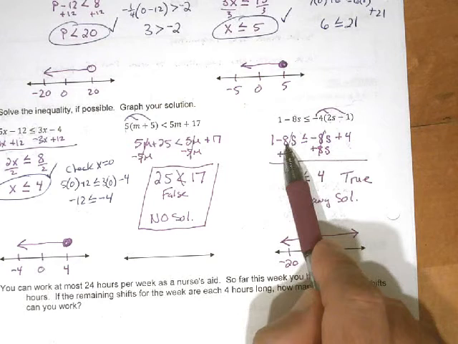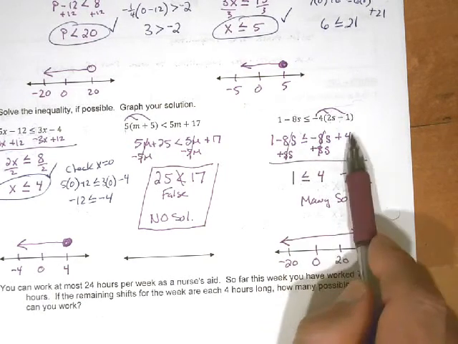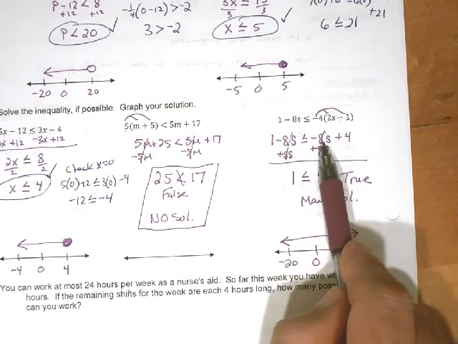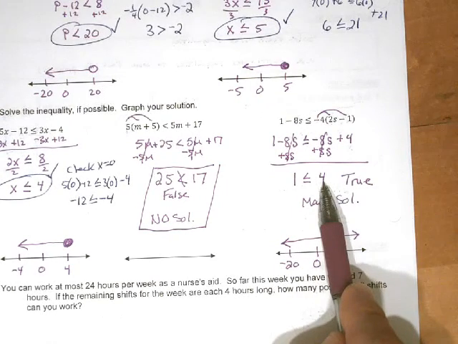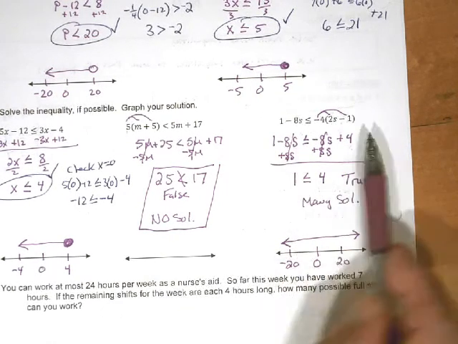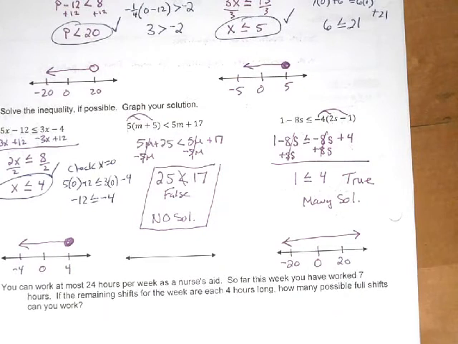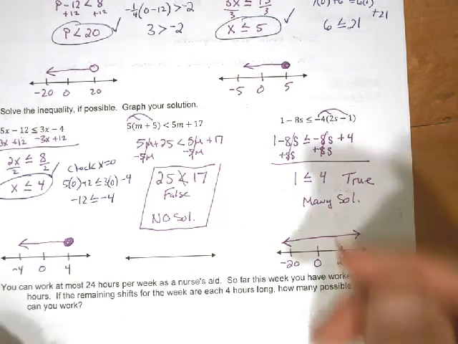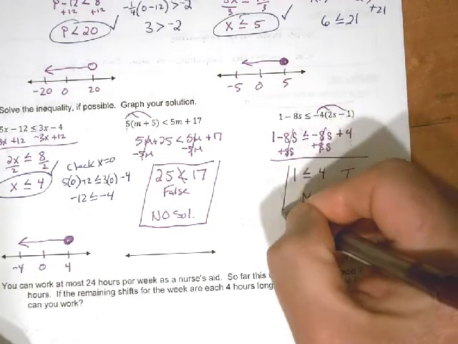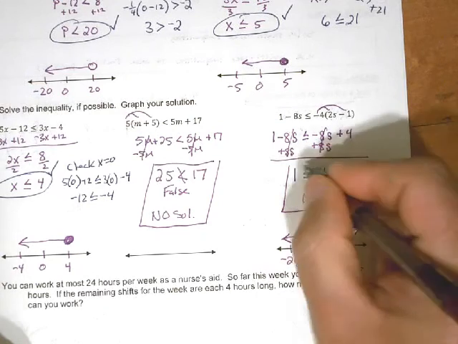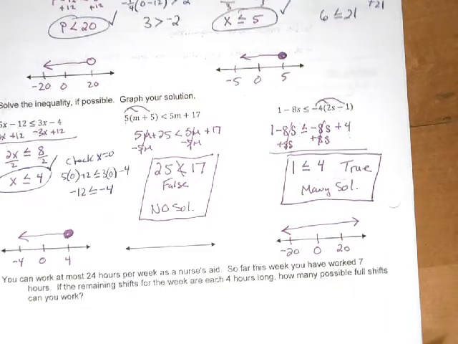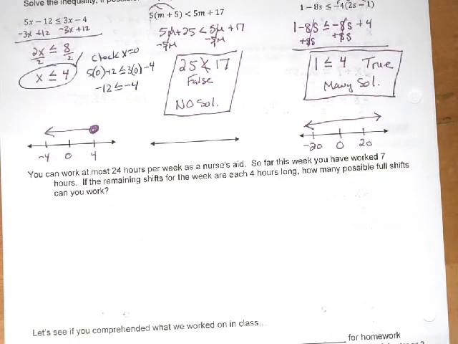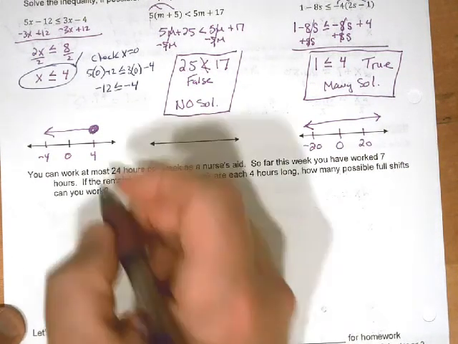Any number you put in there, whether it's 0, 100, minus 2,000, you're always going to get this one is 1 more than that answer, and this one's 4 more than that answer. So this one always becomes 3 bigger every single time, no matter what number you put in for s. So we get many solutions there because we get a true inequality.